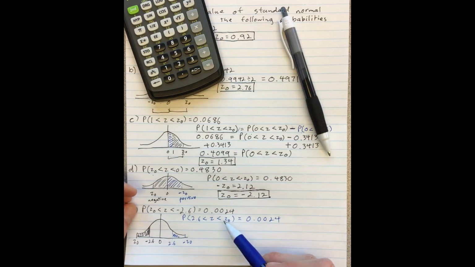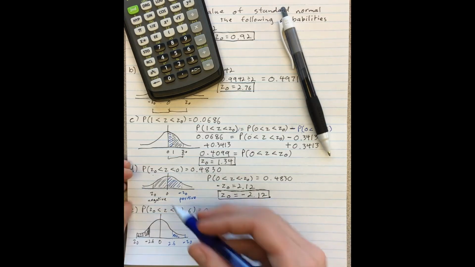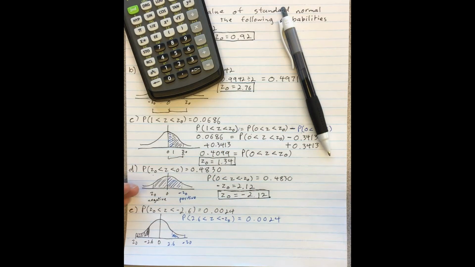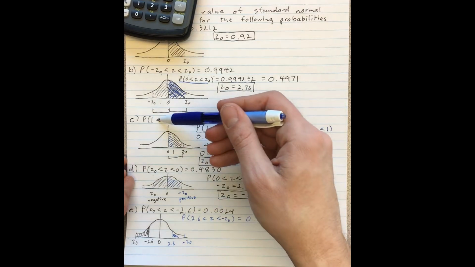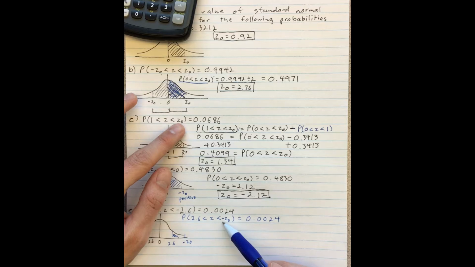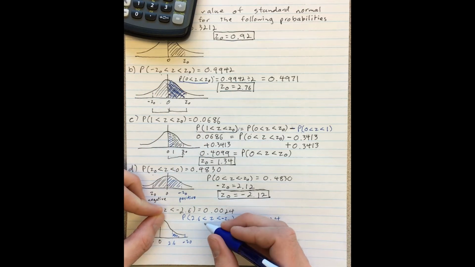If we can figure out this negative z0, then the z0, which is actually negative, we can figure out pretty easily. Once we get into this situation, it's identical to before, because we have a number down here and a variable up here and it's equal to some probability. So it's the same process as before.